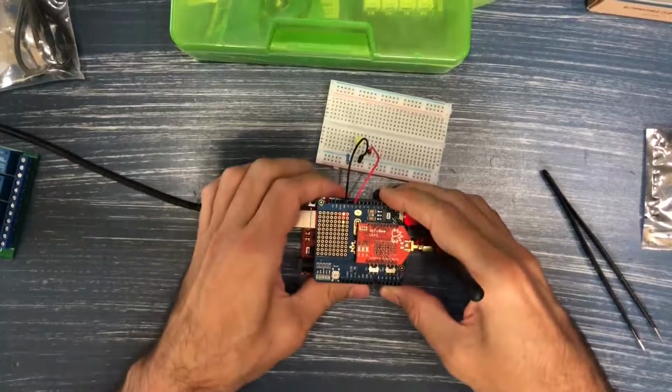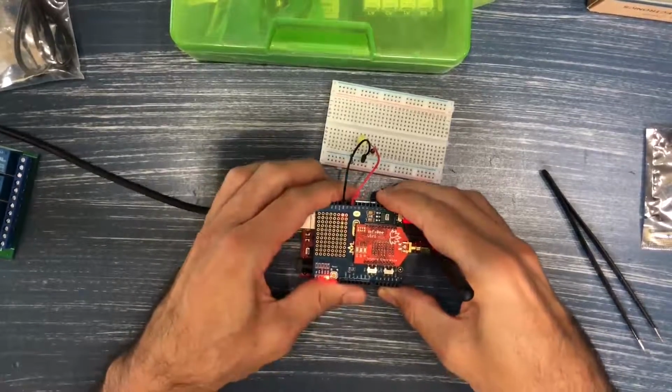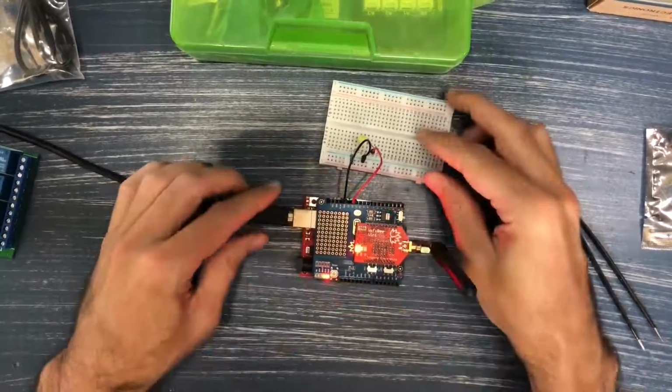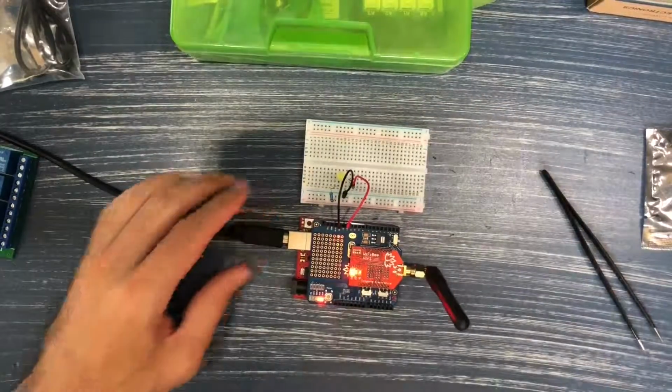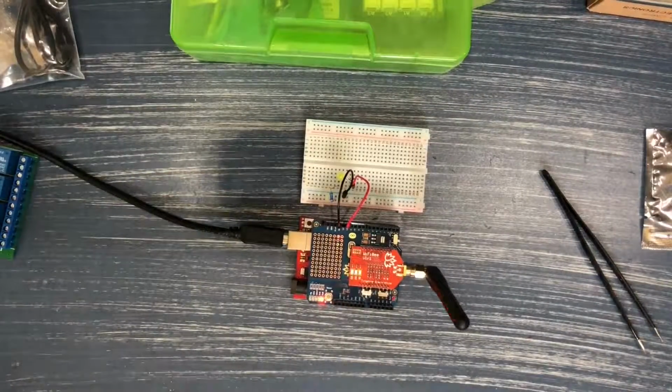So there, nice fit. You've got to be careful not to bend the pins. That happens quite often. Okay, and it's got some LEDs there that give you an idea as to what the status of the shield is.